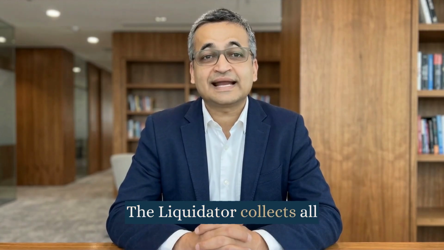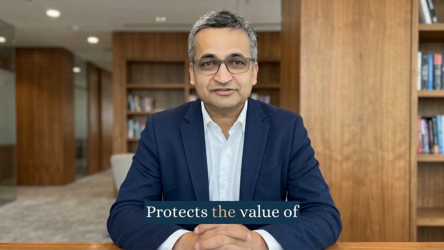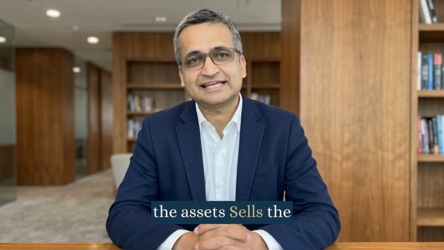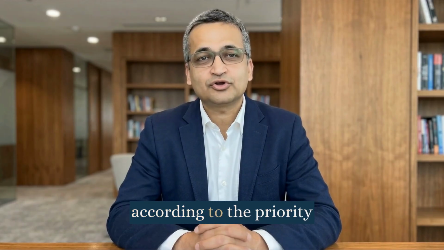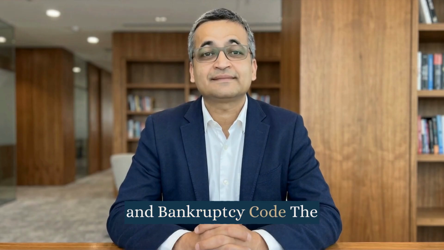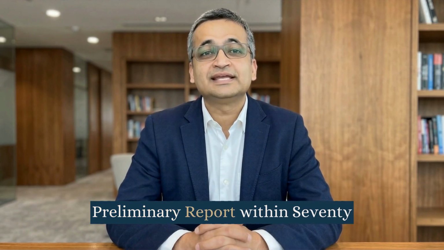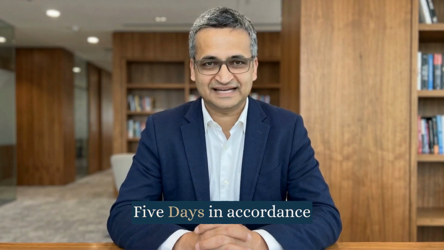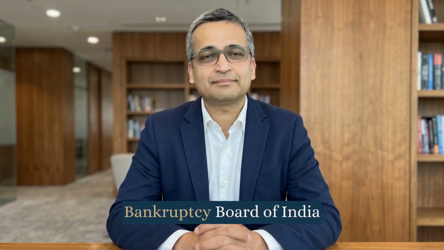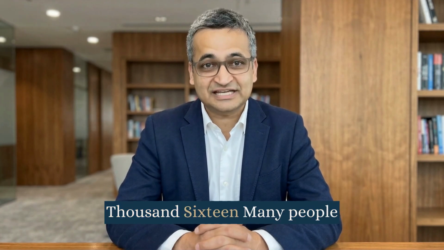The liquidator collects all assets, verifies claims, protects the value of the assets, sells the assets according to law, and distributes the proceeds according to the priority provided under the Insolvency and Bankruptcy Code. The NCLT also directed the liquidator to submit the preliminary report within 75 days in accordance with the Insolvency and Bankruptcy Board of India Liquidation Process Regulations 2016.